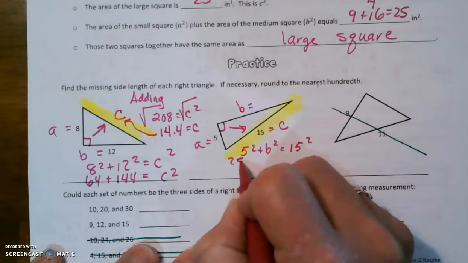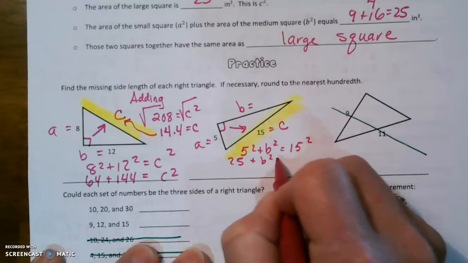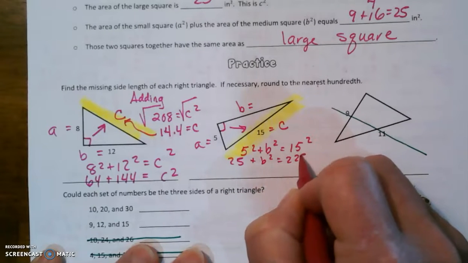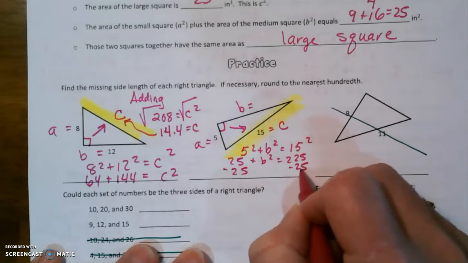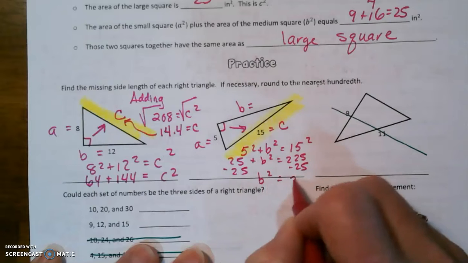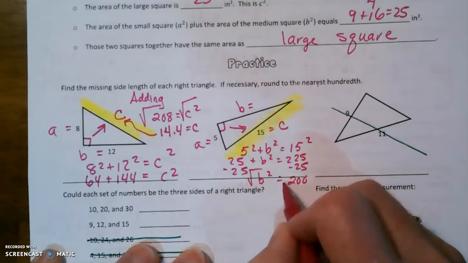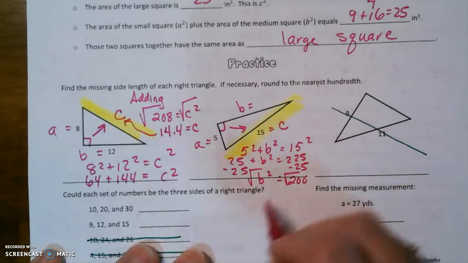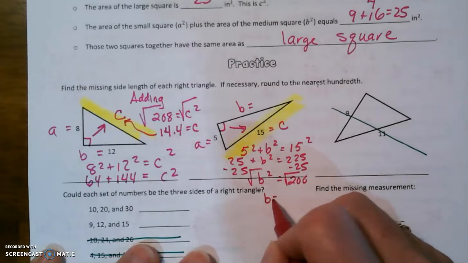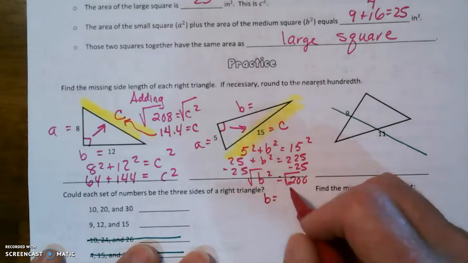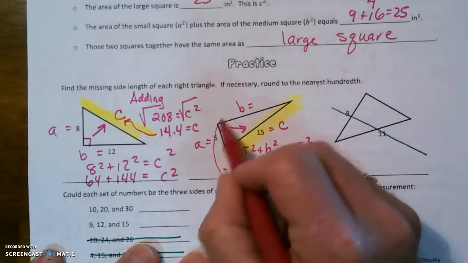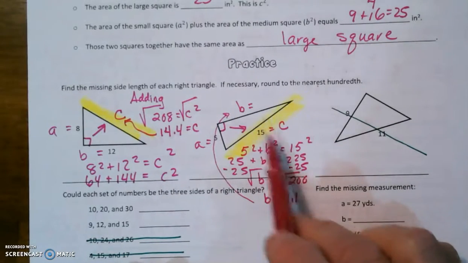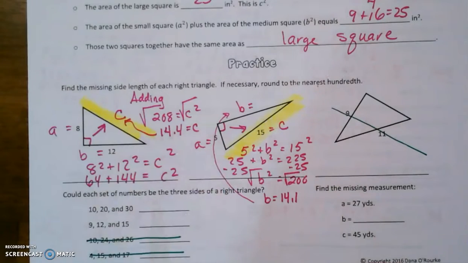So 25 plus b squared equals 225. I'm going to subtract, so here's that subtraction step. b squared equals 200. We're going to take the square root of 200, and our answer is 14.1. Bring it back to the triangle. Does that still keep the hypotenuse as the longest side? And the answer is yes.